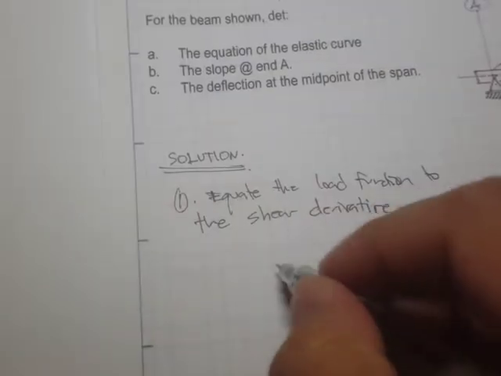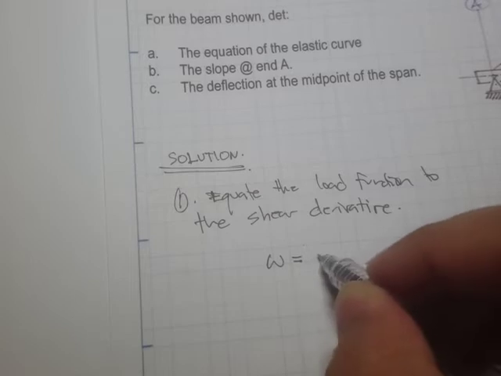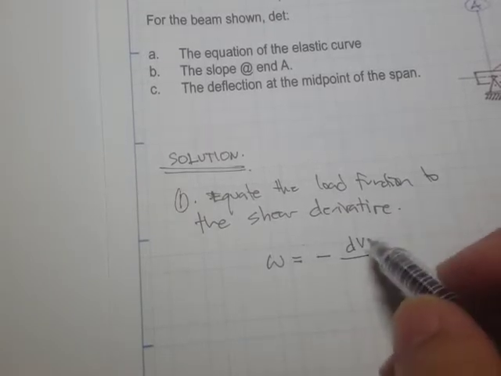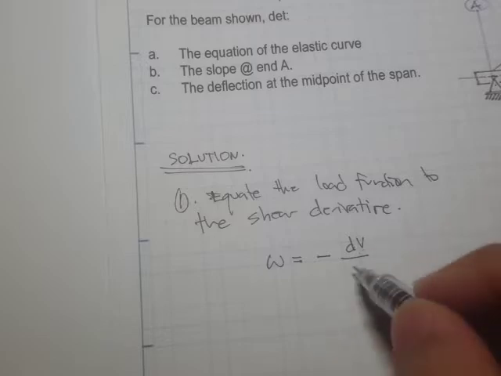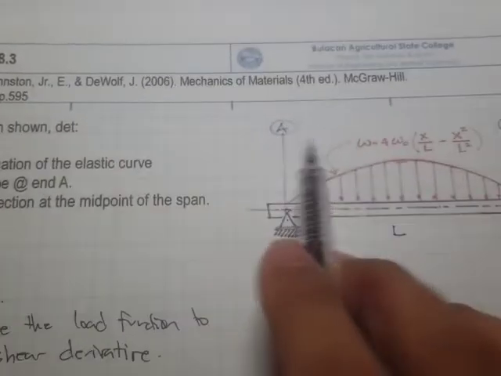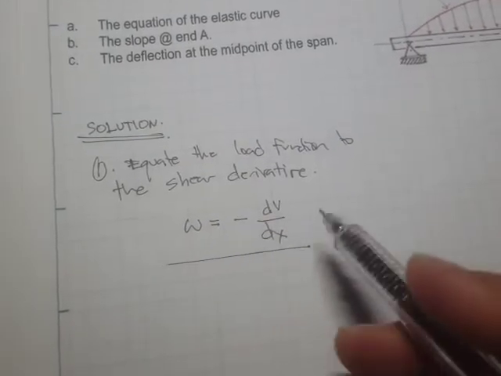Okay, so what that means is that recall this expression that the load is equal to the negative of the derivative of the shear. Okay, so recall that because this one is given, so we have to take into account this negative sign.